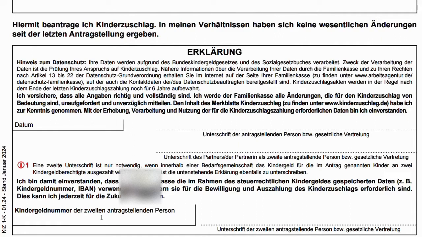Here you write the child benefit number or the Kindergeld number of the second applicant or your spouse or your partner. And here the second applicant or your spouse or your partner should sign, or his or her legal representative should sign.